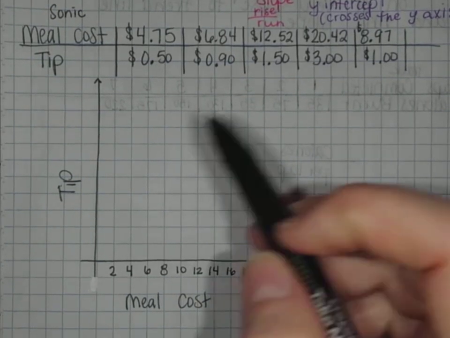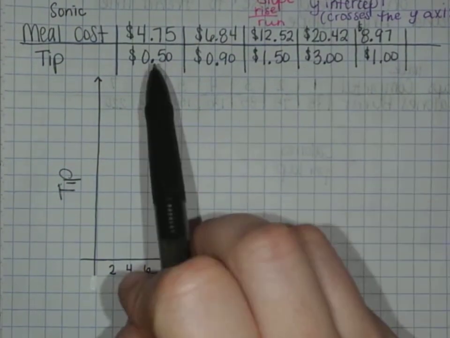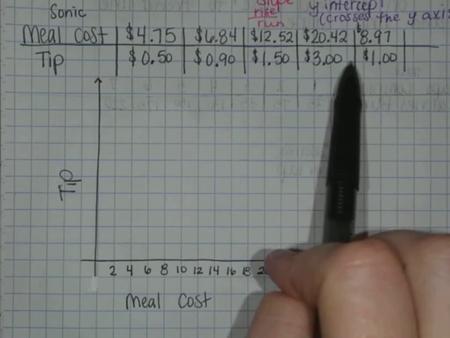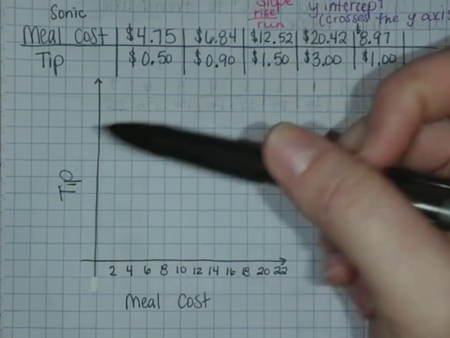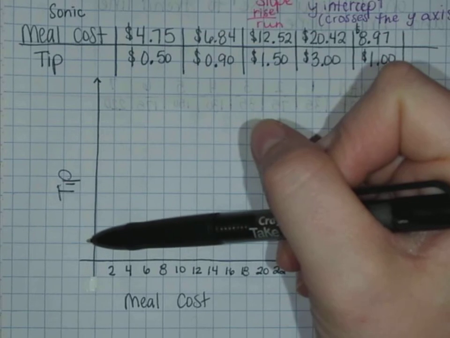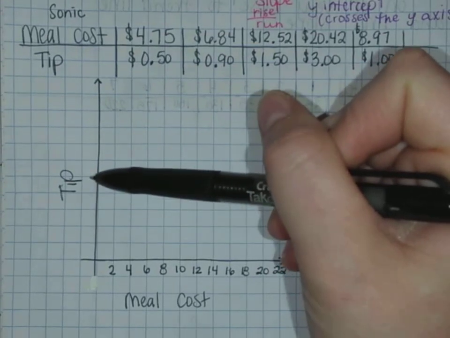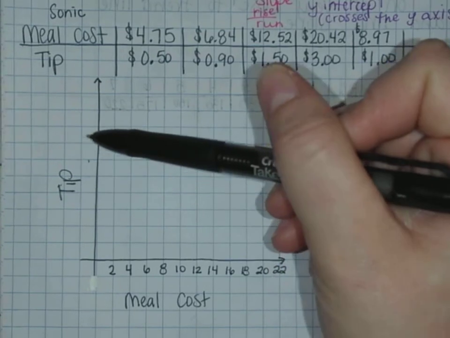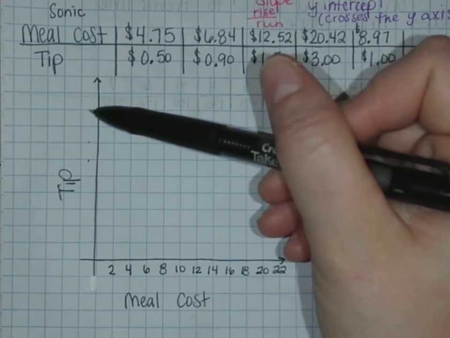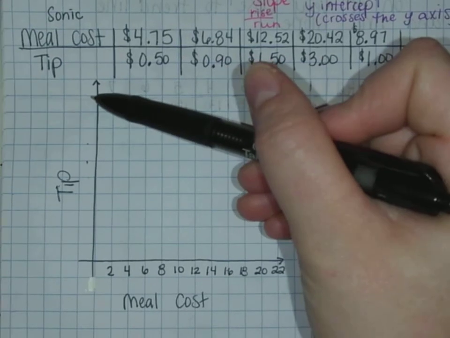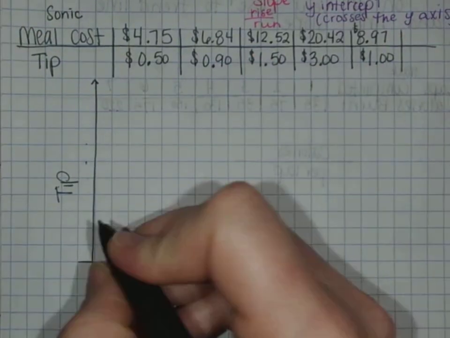Okay, then this one we can spread out some more. It's 50 cents, 90 cents, $1.50, $1. It actually goes up to just $3. So let's count by 25 cents and see. 25, 50, 75, $1, 125, 150, 175, $2, 225, 250, 275. So that doesn't work. So let's just do 50 cents.